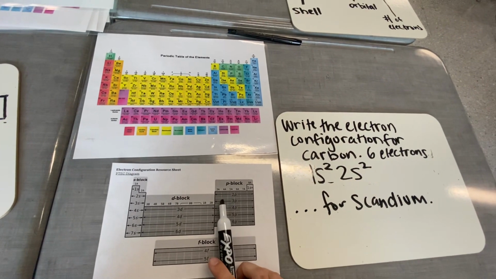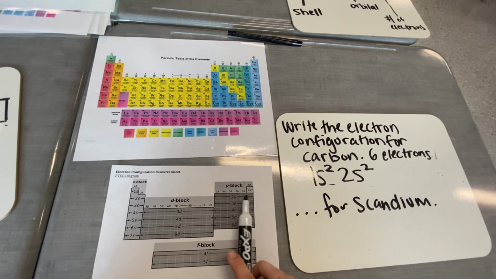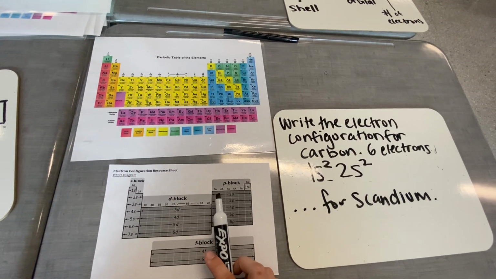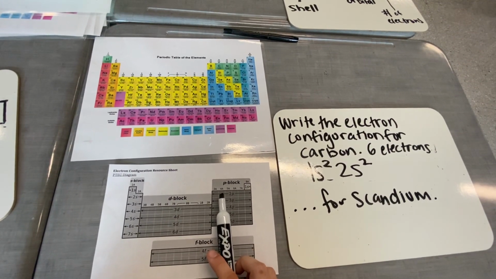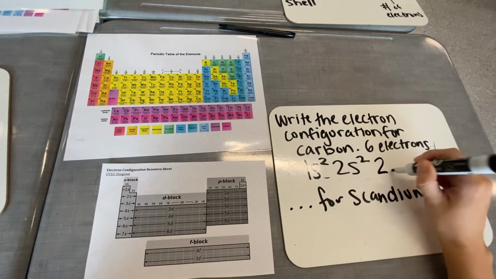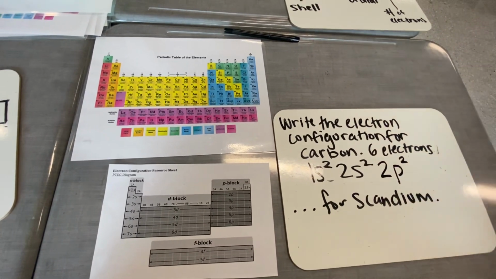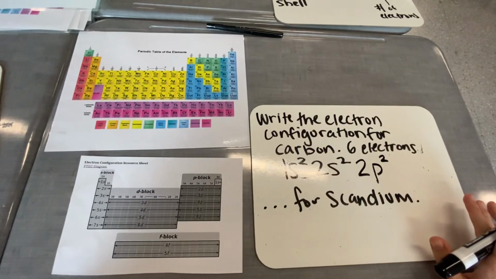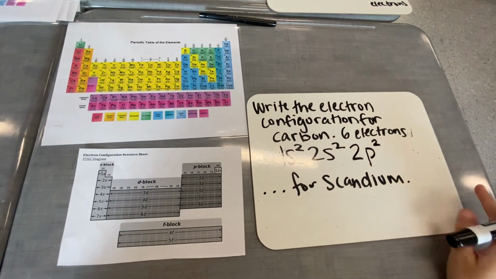But I need to write it for carbon, which is this box right here, so I don't need to go past that. So I count 1, 2, and I stop right there because that's carbon. That's the element I was looking for. So I'm going to write 2p2, and that is my electron configuration for carbon done. You did it. Yay, so great.